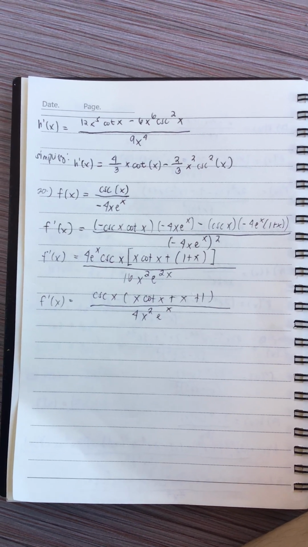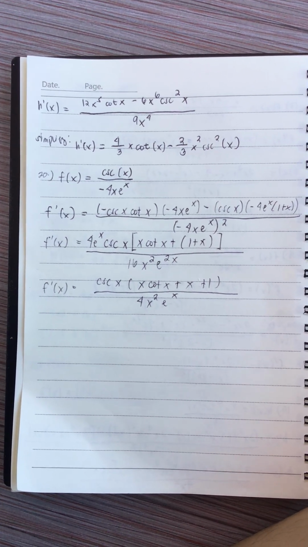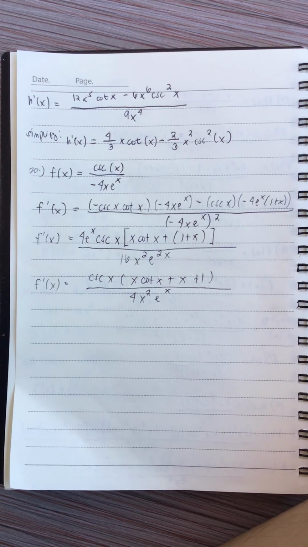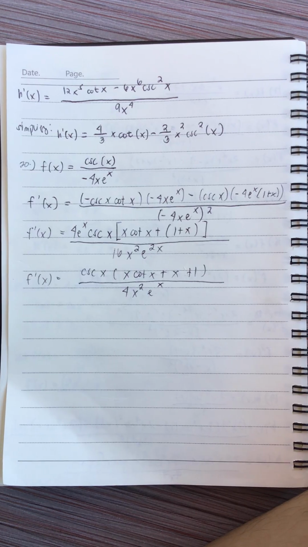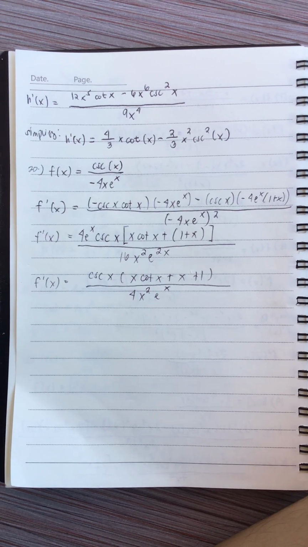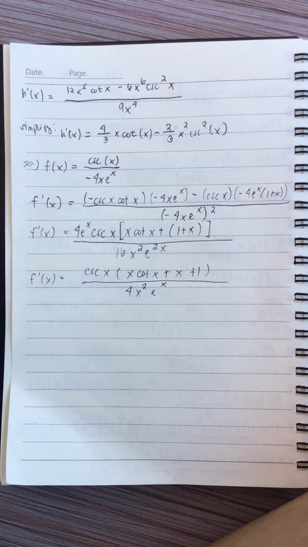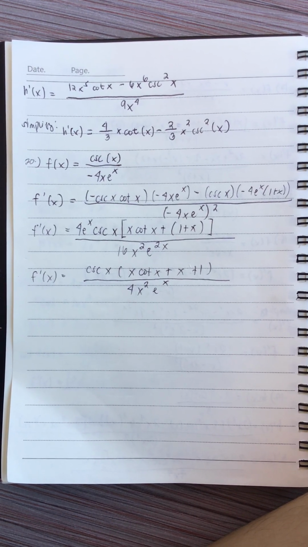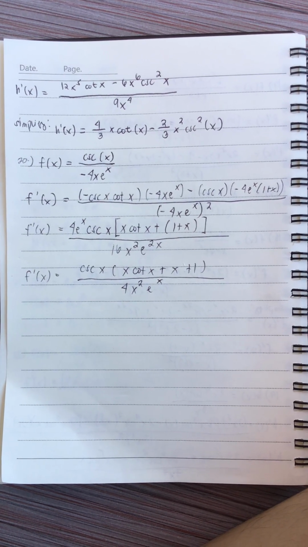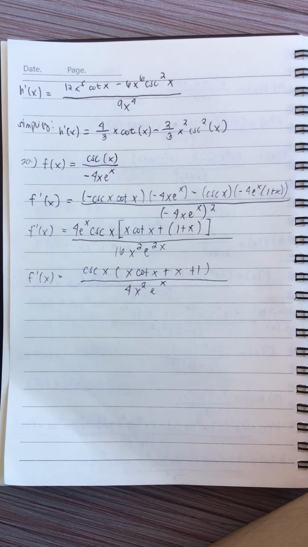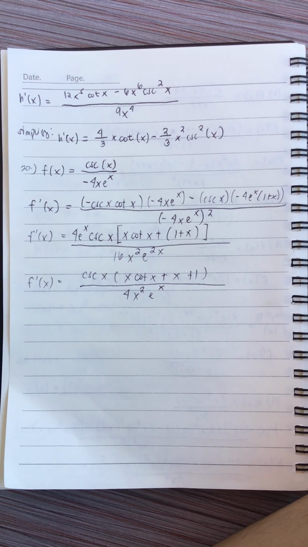For number 20, we are given the function f of x equals CSC x all over negative 4x e to the x. Now, the very thing that we need to do here is to apply the quotient rule. So that gives us negative CSC x cot x times the quantity of negative 4x e to the x. This would be VDU minus UDV, minus CSC x.